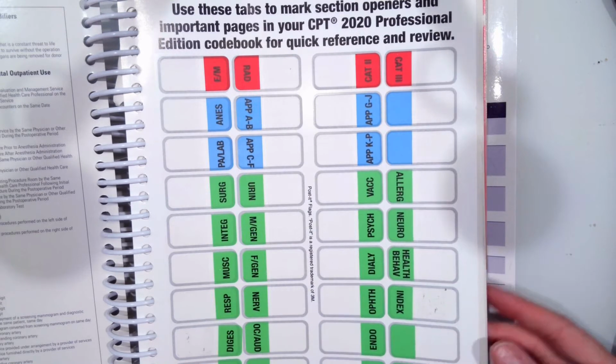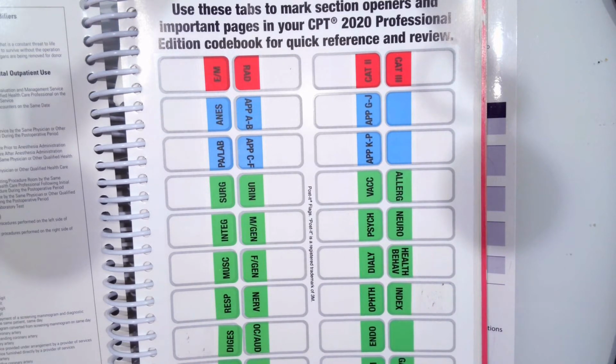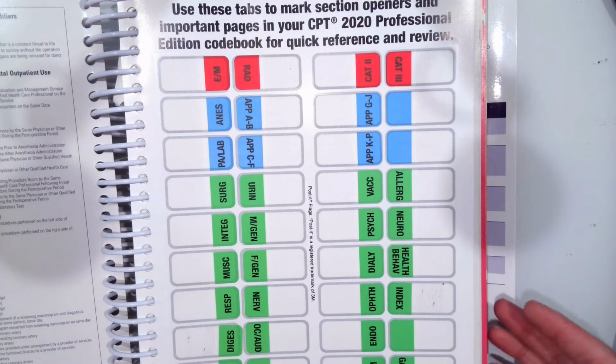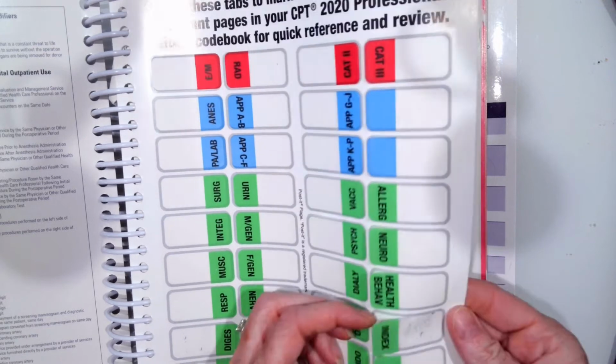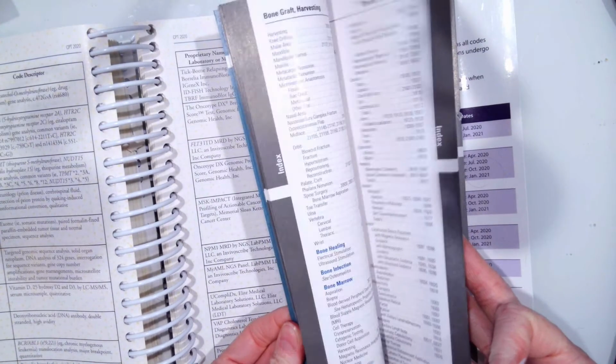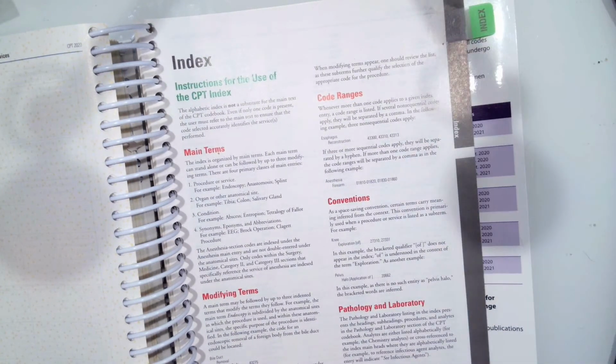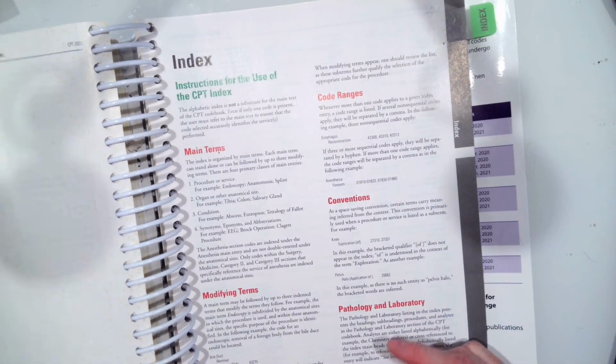Now what you want to do is take a Post-it and mark the section of the CPT book for easy reference. You don't have to do this, but it does make it nice. So we're going to start by tabbing the index. The index is in the very back of the book, these gray pages. And this is where you go to look up your codes. So I would start by tabbing the index.